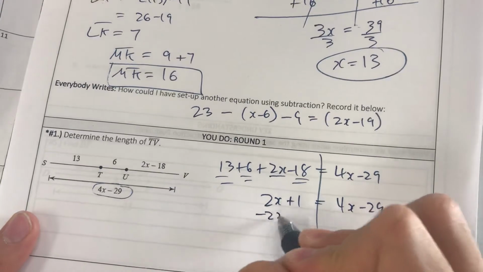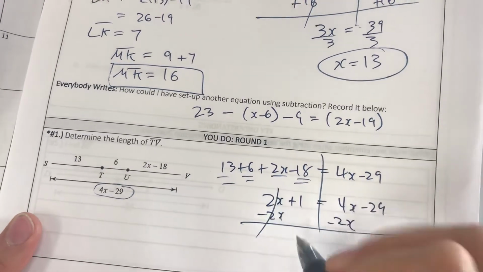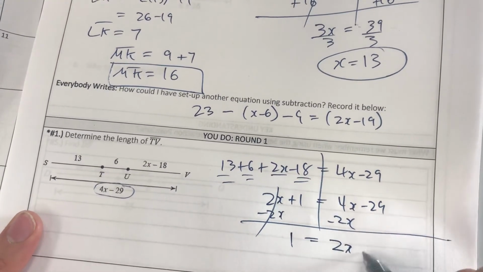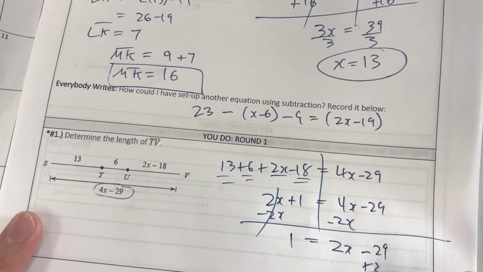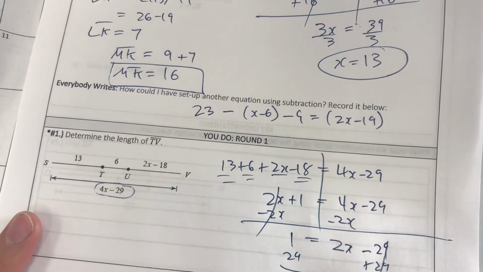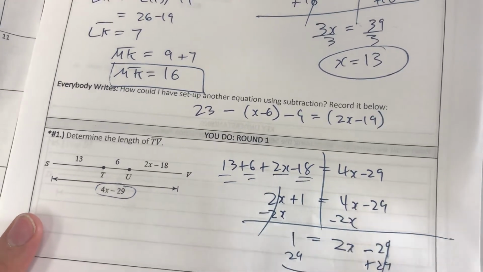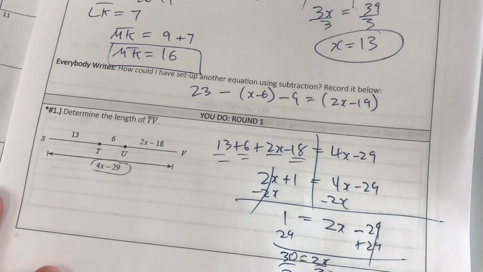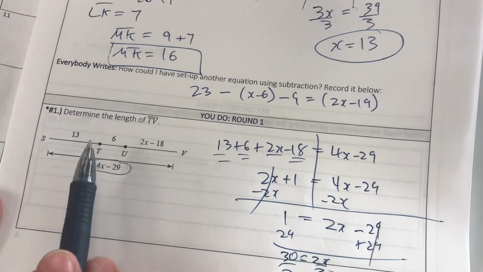I'm going to be subtracting 2x on both sides, keeping that positive variable. So 2x minus 29, and then I'm going to add 29 on both sides. So 30 is equal to 2x. Divided by 2, x is equal to 15. Again, that's not the final answer. We need to plug this in because we're looking for TV, right?